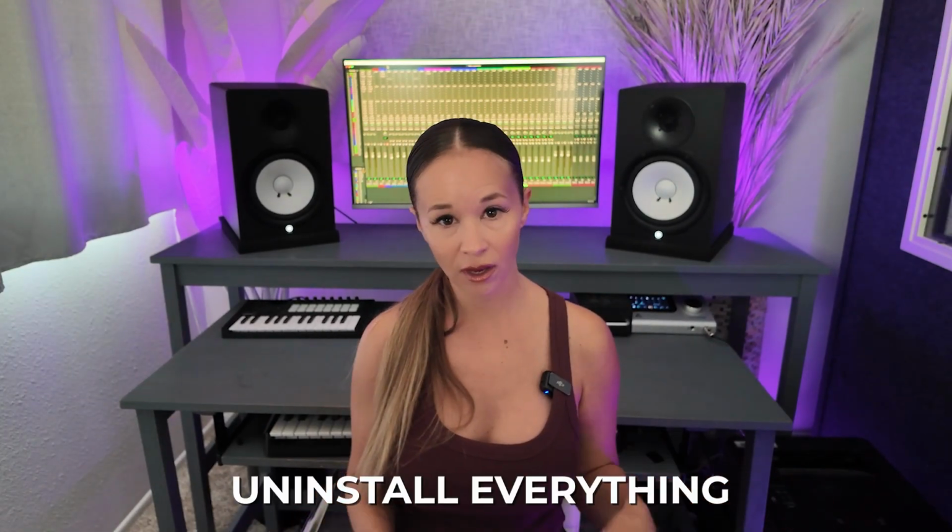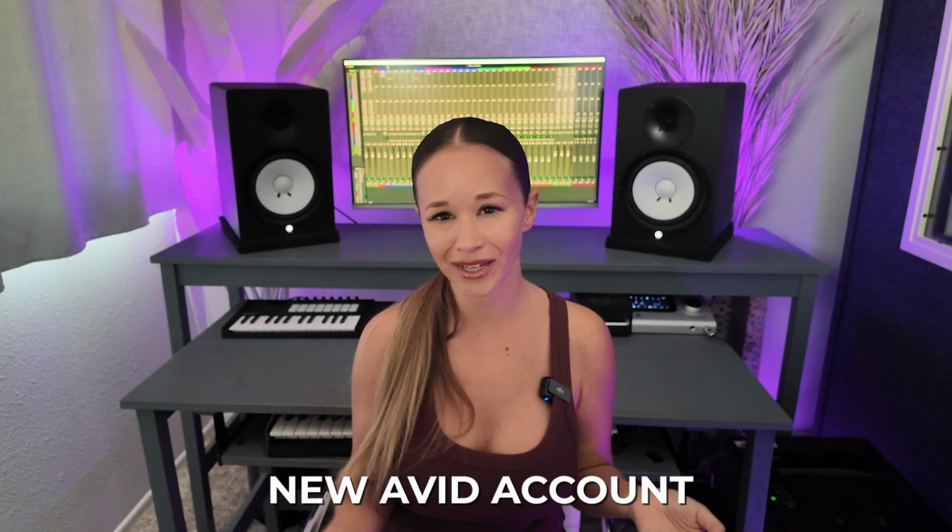If you're trying to use the free version of Pro Tools and it's asking you to plug in your iLock, this might be happening because you've previously had a subscription and it's interfering, basically asking you to re-sign up. You should not need an iLock to use Pro Tools. Uninstall everything. I would make a fresh new Avid account and start over to make it stop asking you for your old iLock.